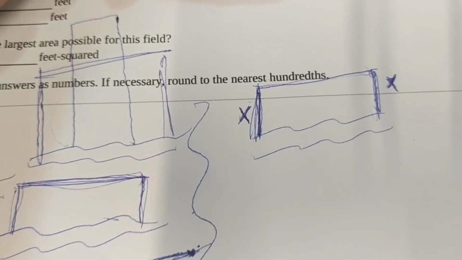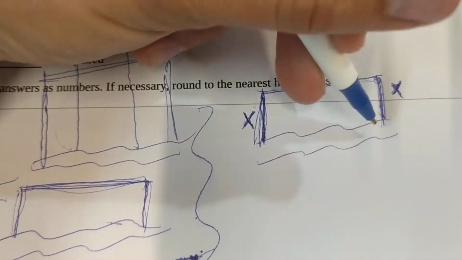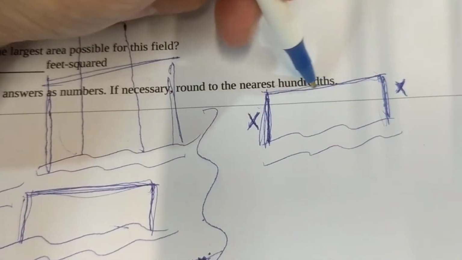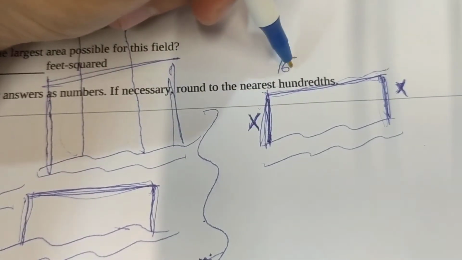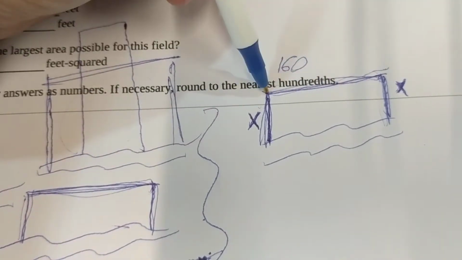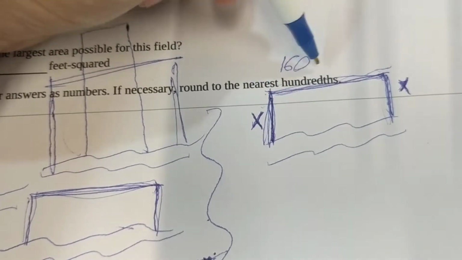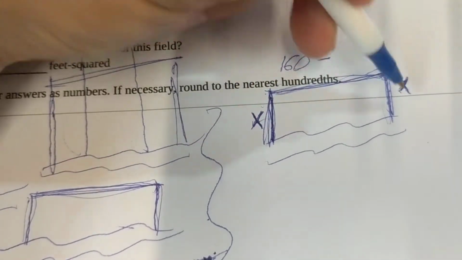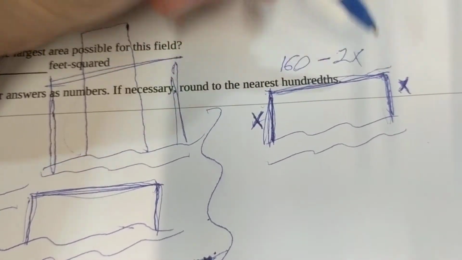So if we were to try and make that work, I was thinking about it. If the whole thing's 160, then whatever this is just leftover after using those two sides. So we could say, if we had 160 and this is the leftovers, what if we just said this is what's left after you take 160 and then you minus off both of those sides, like minus both of the x's, or 2x or something.